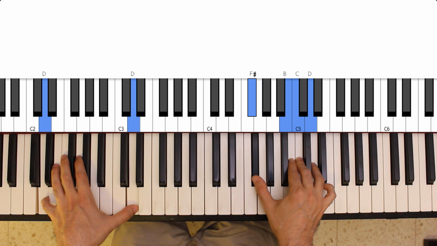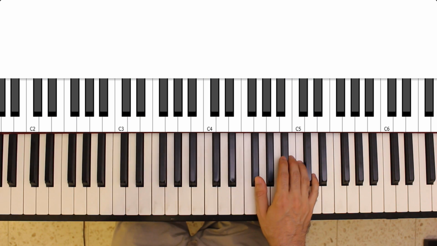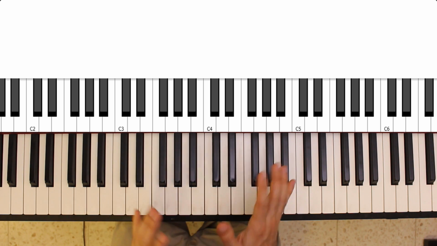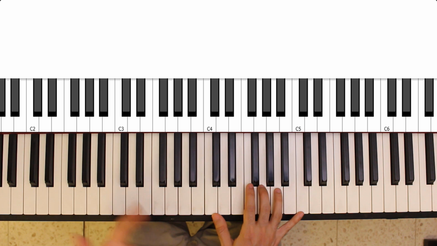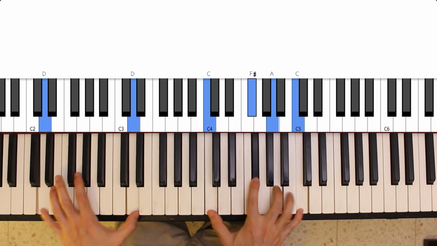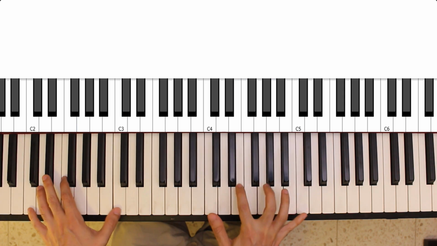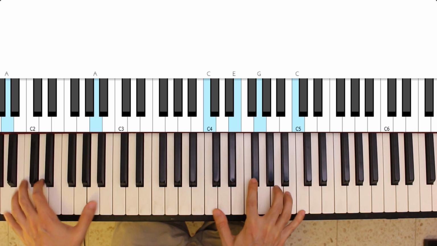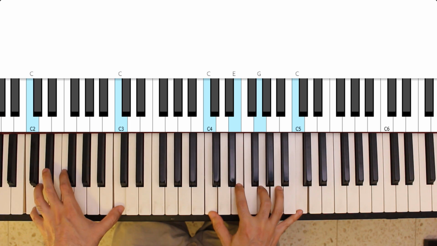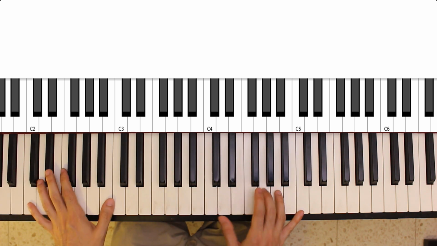D7 add 6 or D13 adds a really nice sound. It's very different from just playing a dominant chord. If I just played a D7, it would sound like this. In contrast, with this new 7 add 6, it sounds like this.